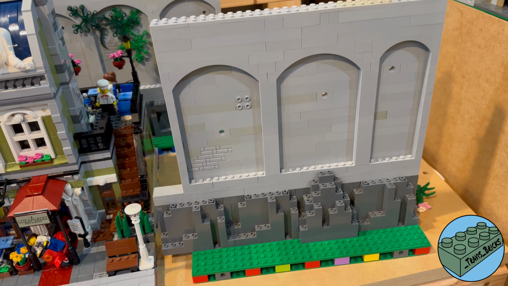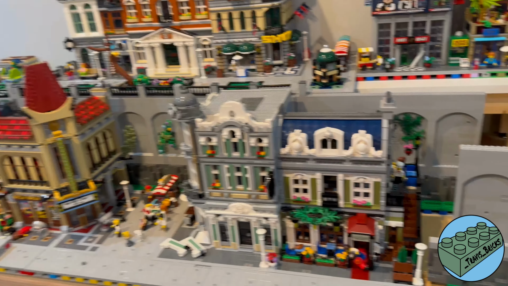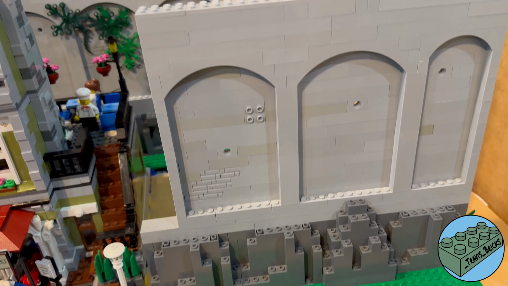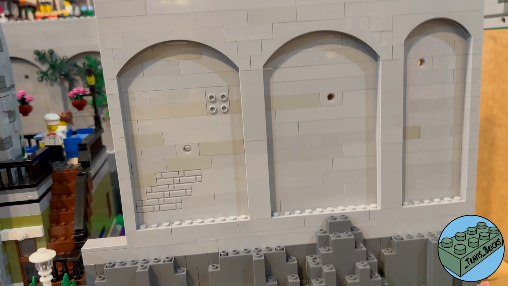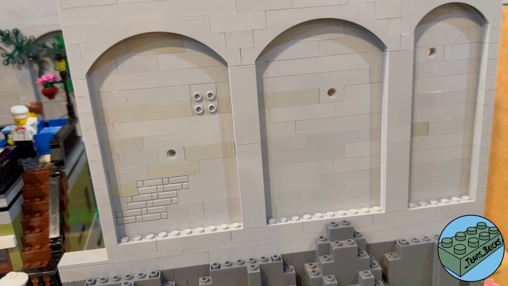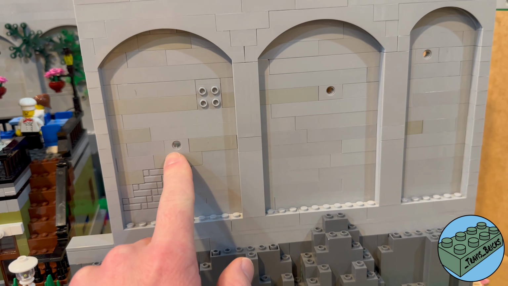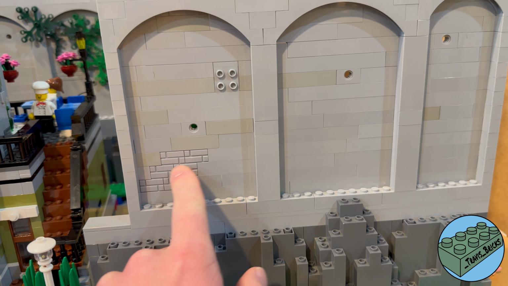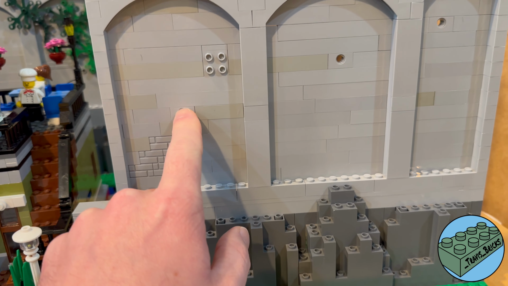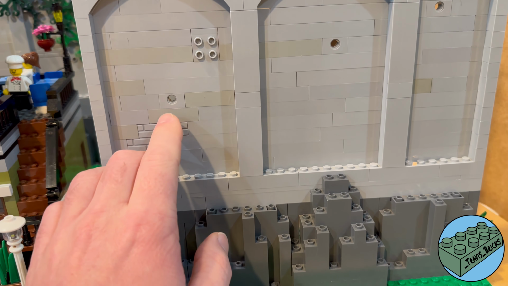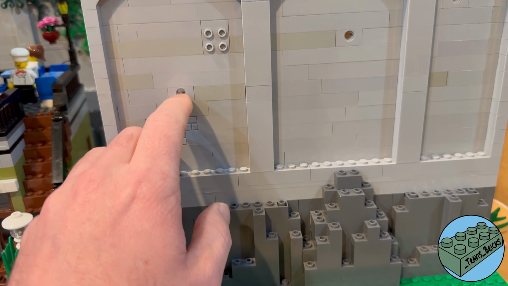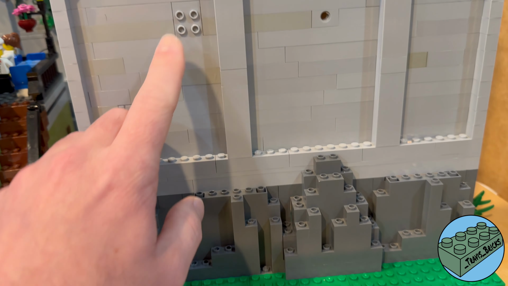Okay, so this is a section from the new part of the city that I haven't quite finished yet. I thought this would be a good way to show you kind of what goes into these and what they look like on the backside. So as you can see, I've kind of alternated a couple different techniques in here. So this is just masonry brick that I built into it. This will receive a Technic pin to insert some foliage type stuff.